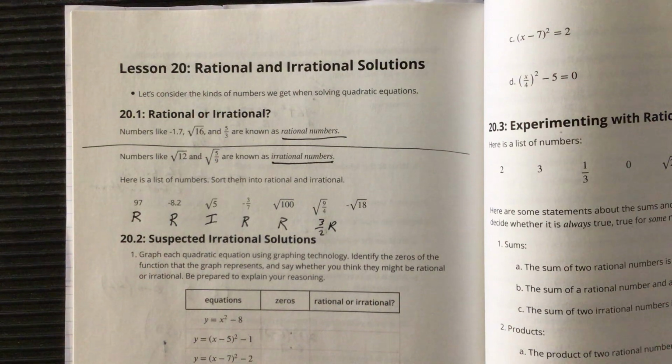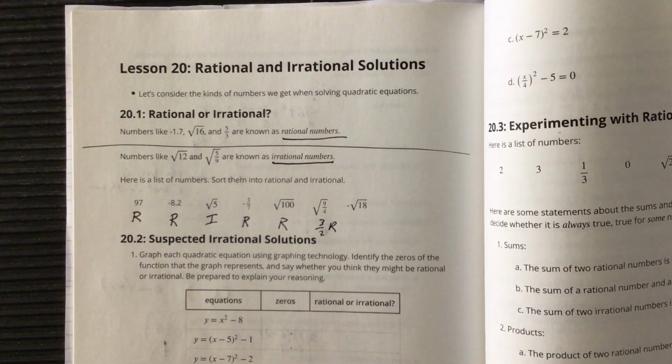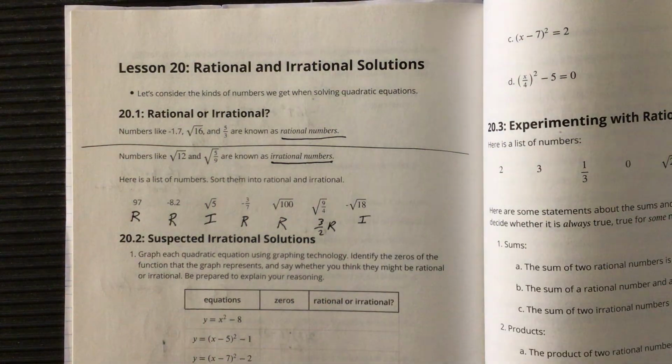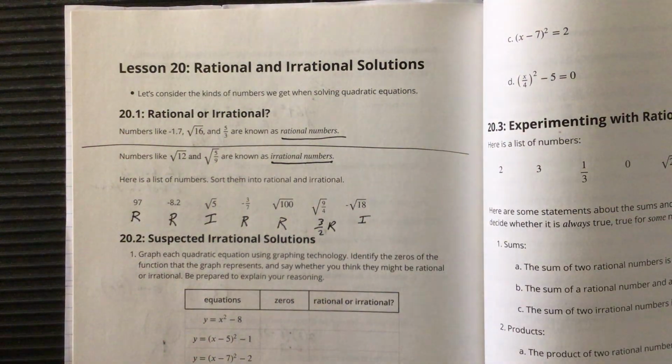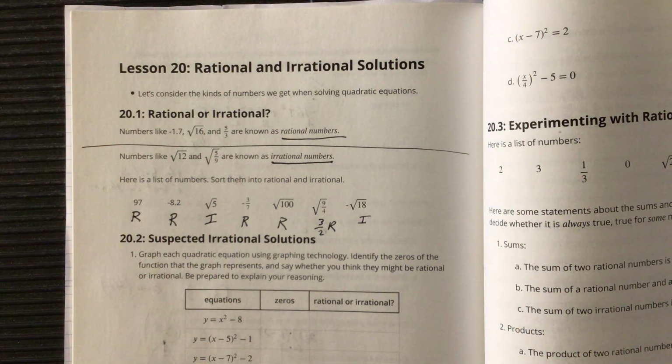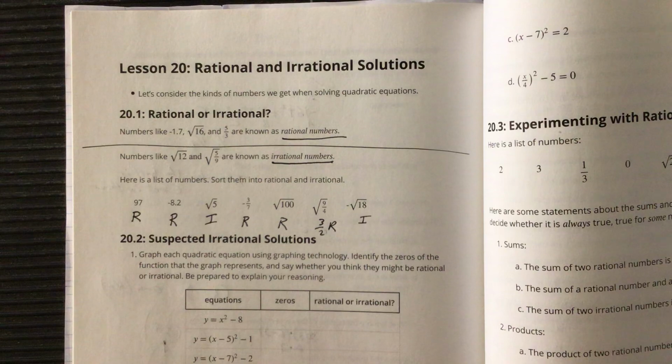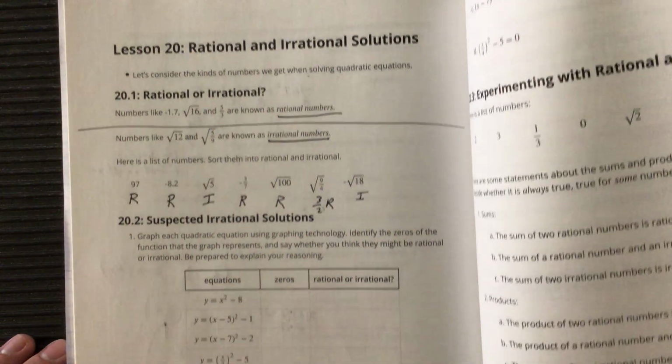Negative square root of 18. Do you know the square root of 18 off the top of your head? No. So most likely that's because it is irrational. The square root of 18 is 4.2426, and this negative just means your answer would be negative. If it were inside the root, it would be impossible.